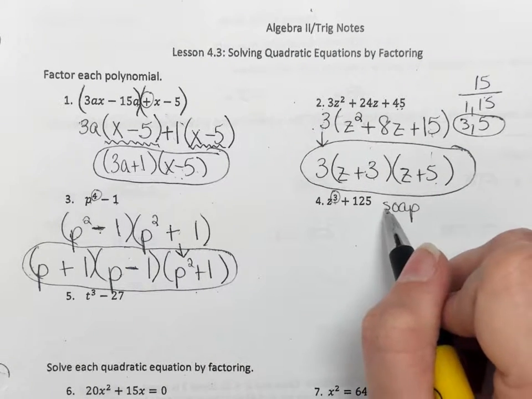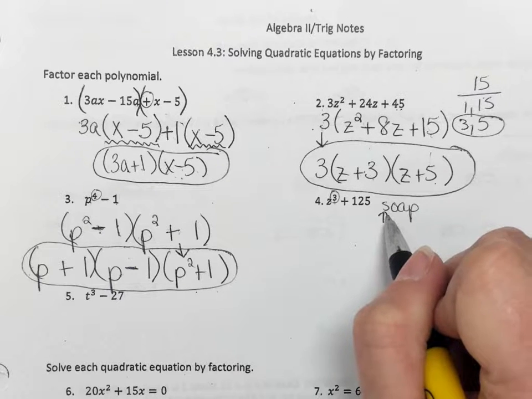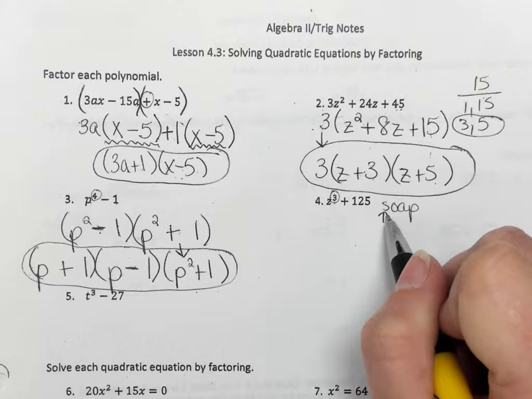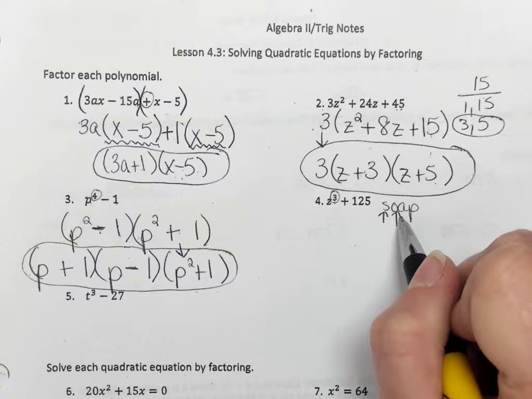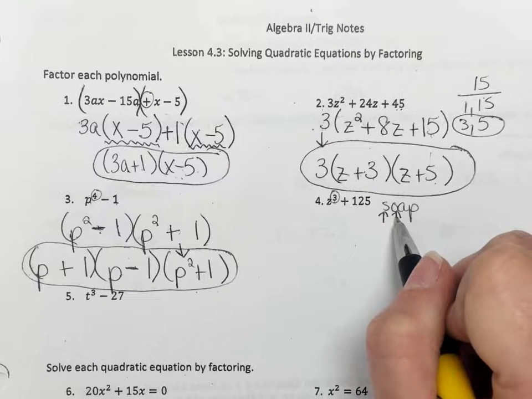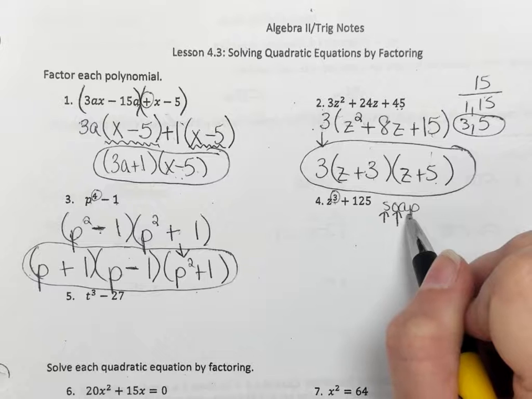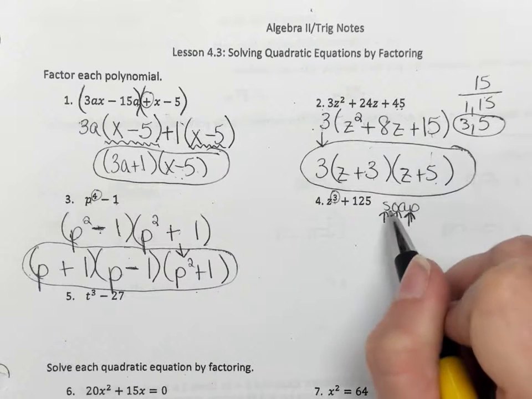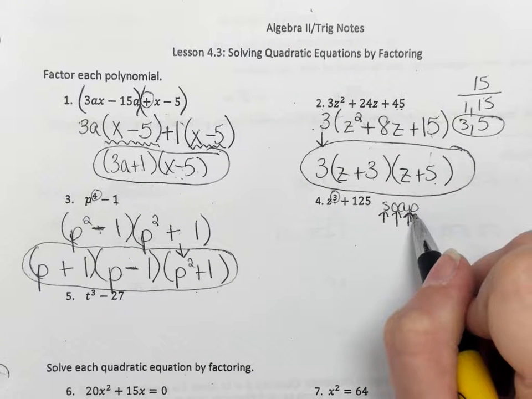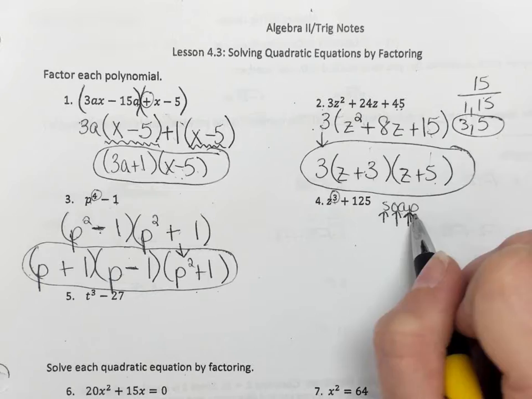All right, you ready? This goes for the sign. This same sign is what the S stands for. The O stands for opposite sign. So same sign, opposite sign. And then the A and the P is always positive. Same sign, opposite sign, always positive. Ready? Let me show you what that means.